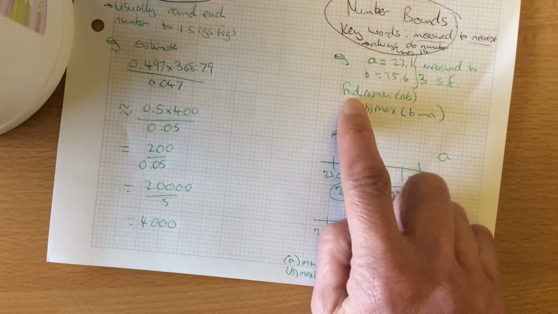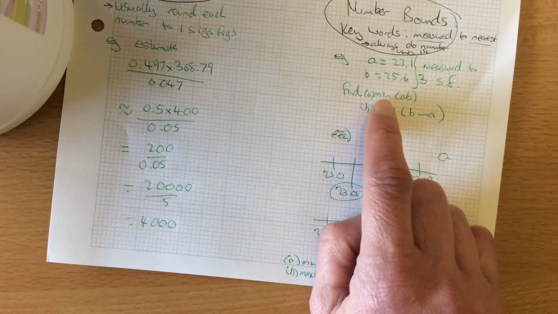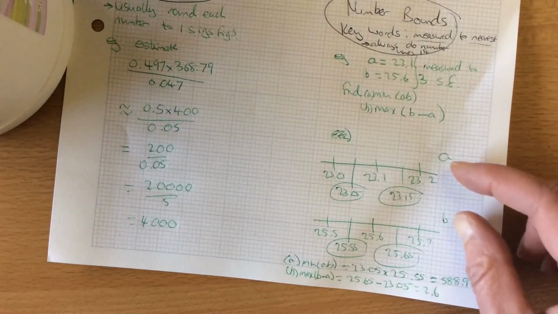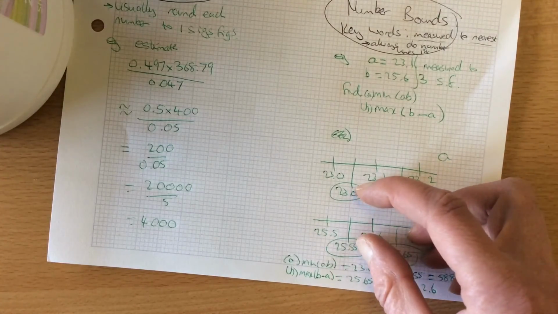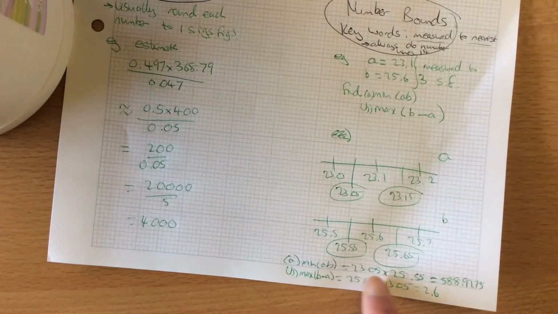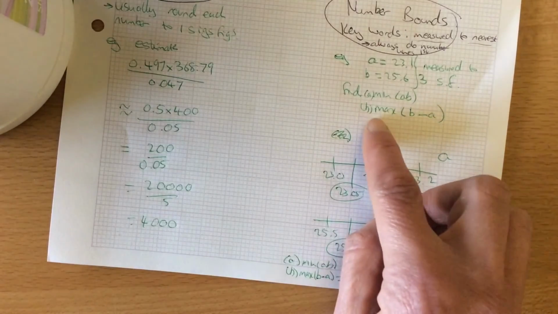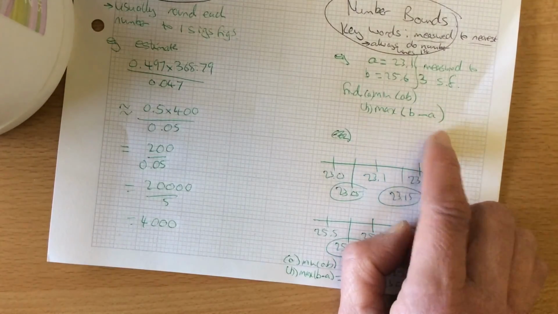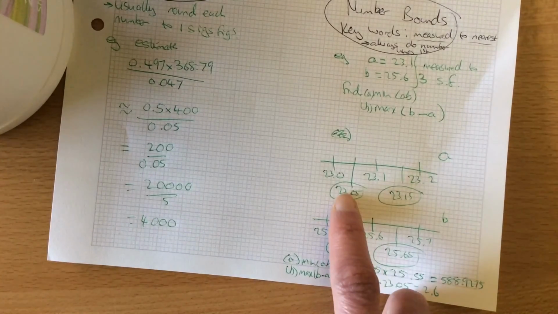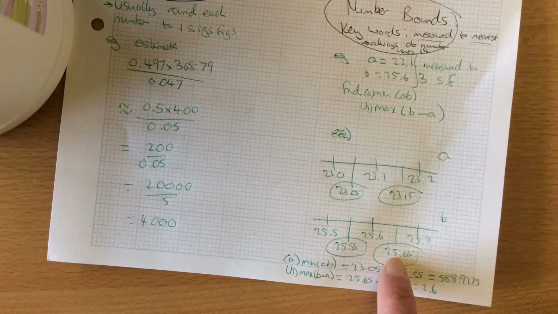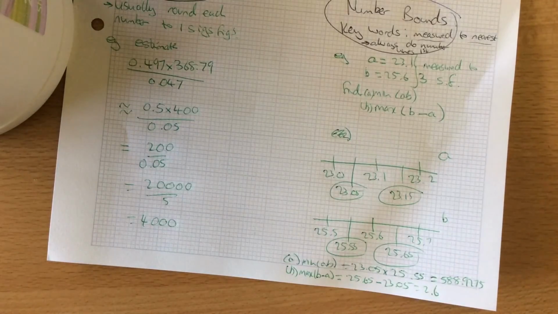Now I'll read the rest of the question. I want the minimum of A times B. So the minimum of A times B is the minimum A times the minimum B. So times those two figures together. And the last one, I want the biggest B take away A. So I'm going to take the biggest B and take away the smallest A. So the biggest B take away the smallest A, 2.6.